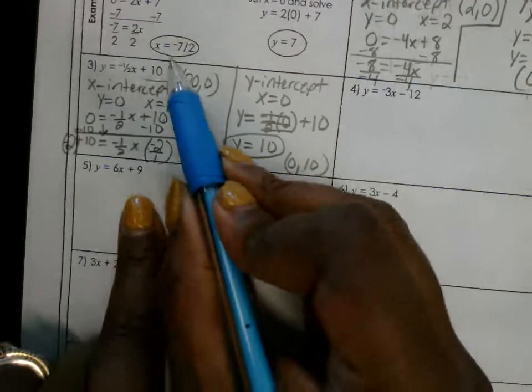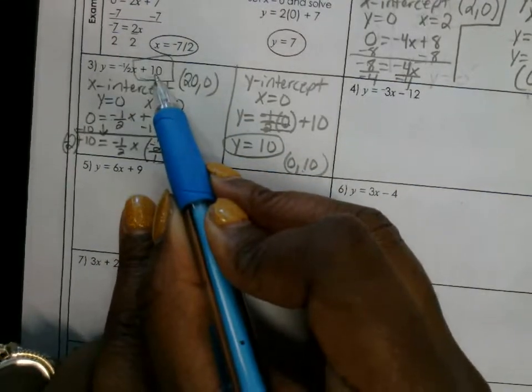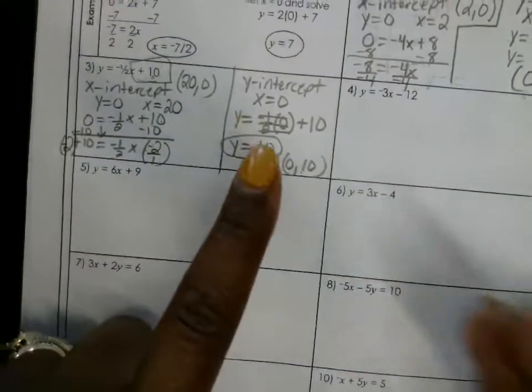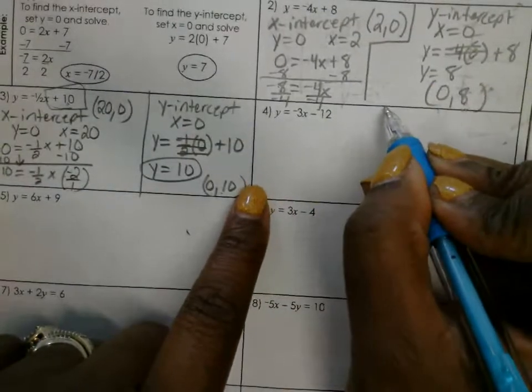Remember, your y-intercept anyway, b is 10, because it's written in y equals mx plus b. B is 10. So my y-intercept anyway was going to be 10. I'm going to do this one again.